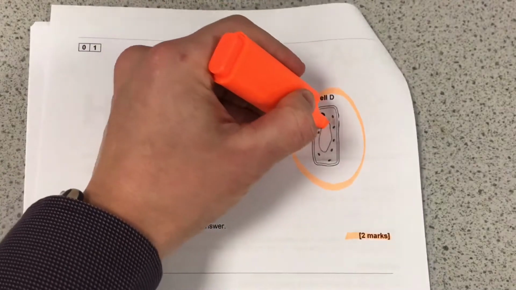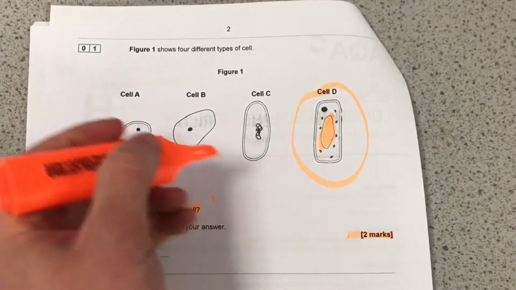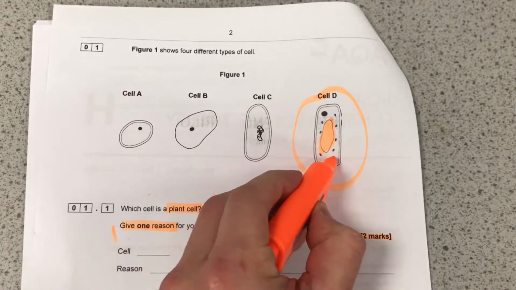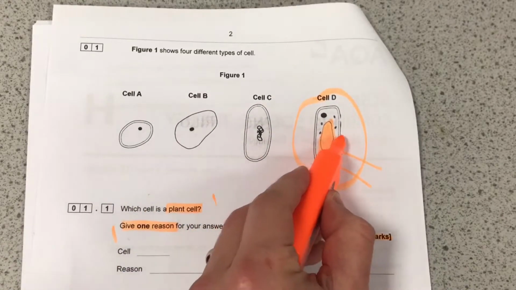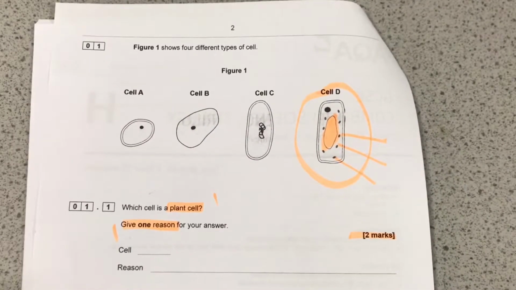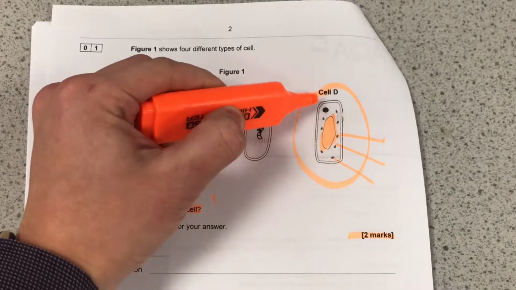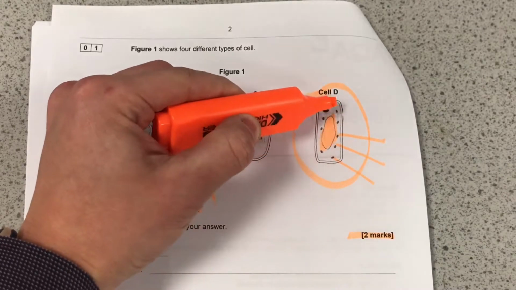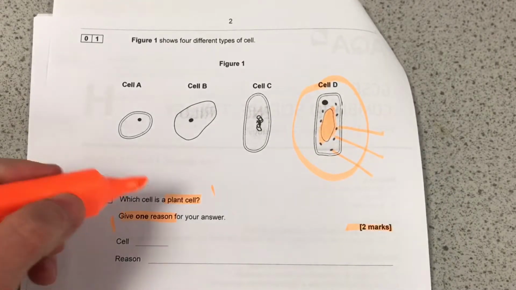First of all, you've got the vacuole, the sap-filled vacuole. You've also got the chloroplasts, which are these structures here, which contain the chlorophyll, which allows the plants to photosynthesize. This is actually a palisade mesophyll cell. You can tell from the long rectangular structure. These sit just below the surface of the leaf and allow the plant to photosynthesize. So a good answer would state D.